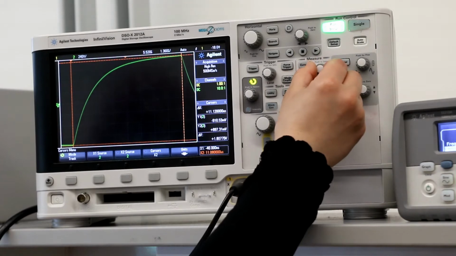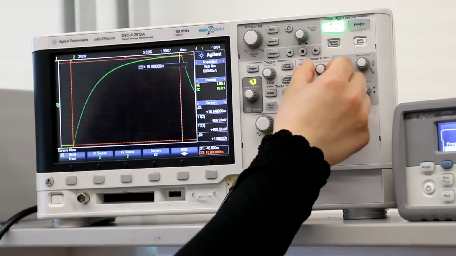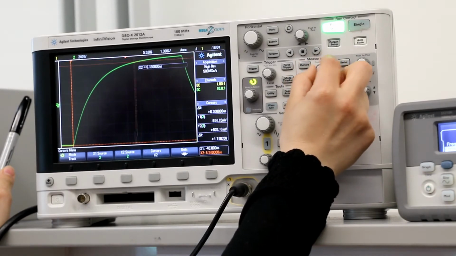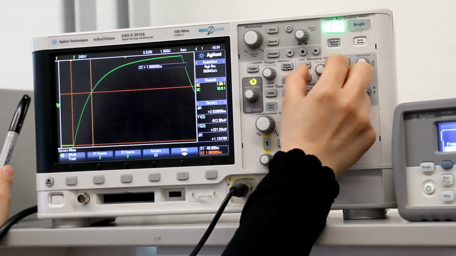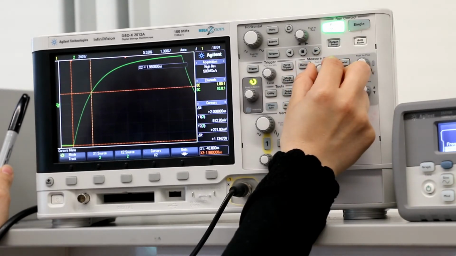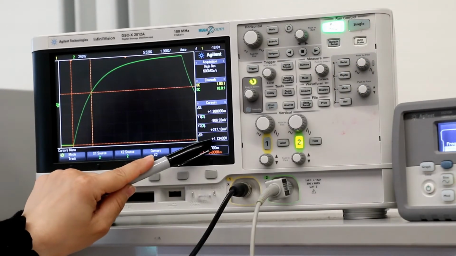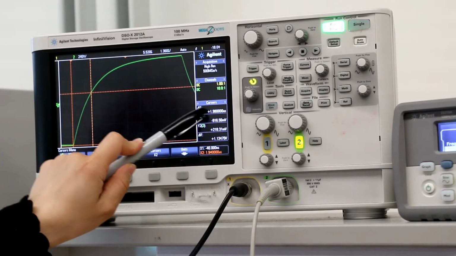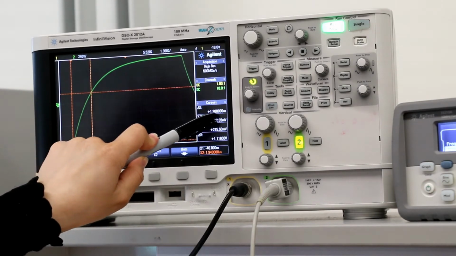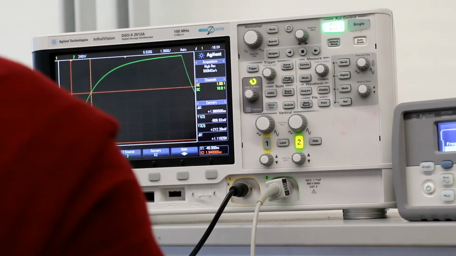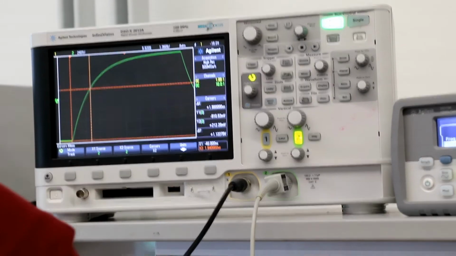Then move cursor x2 until delta y equals 1.13. Now delta y equals 1.13. Now delta x is tau. So tau is 1.98 and the expected tau is 1.84. So it's close. We do the same for the other two circuits. Let's try one more circuit.